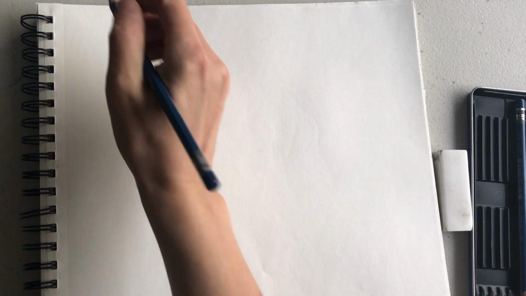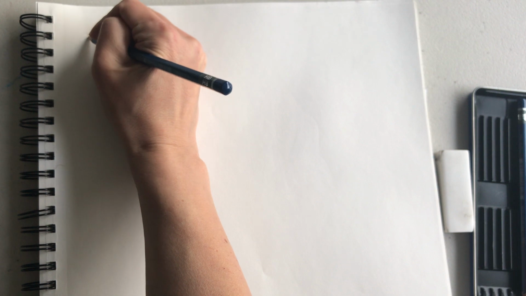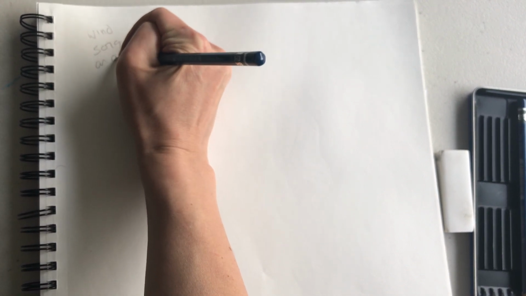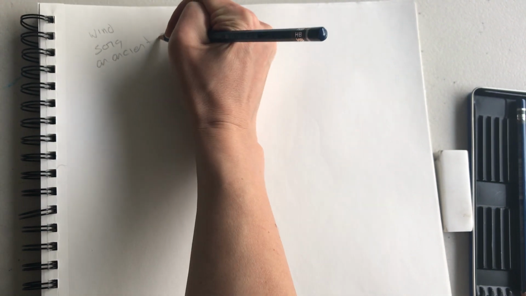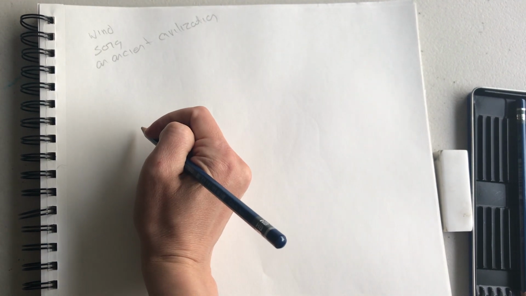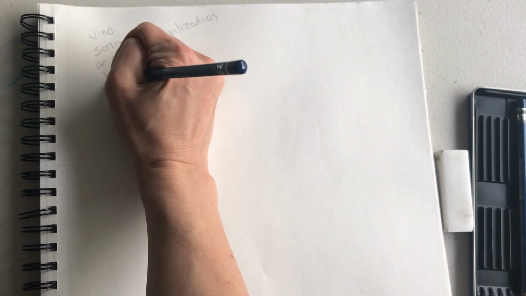Do they fit? So what I like to do before I start doing thumbnail sketches is jot down some initial ideas of inspiration. When I think about sculpting, I'm like, what are some things that I could sculpt that might create interesting abstract or semi-abstract forms? Okay, so I'm going to put down wind, song, an ancient civilization. I'm going to put down a broken dance.